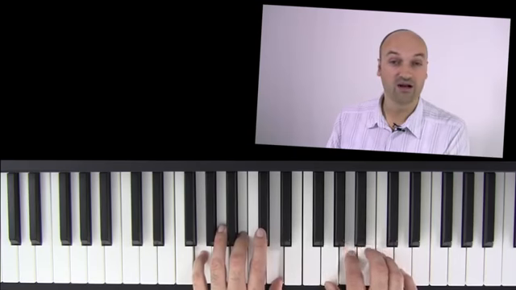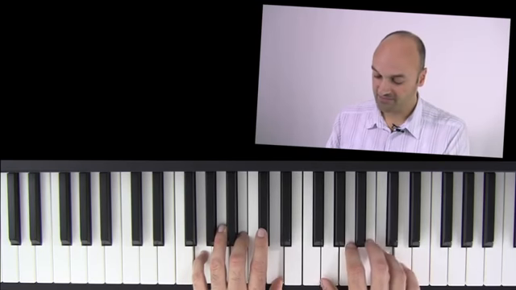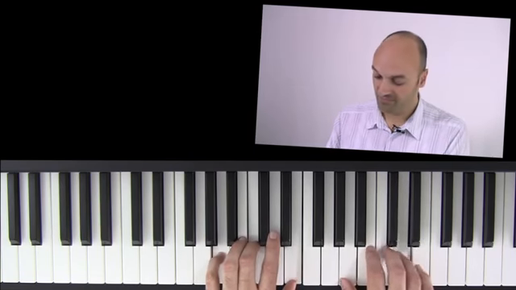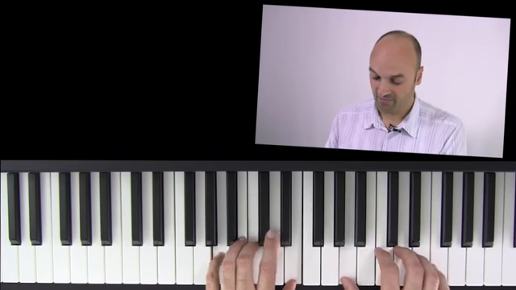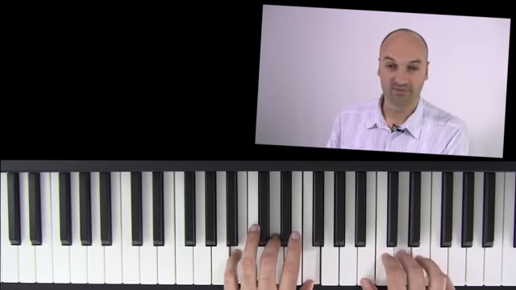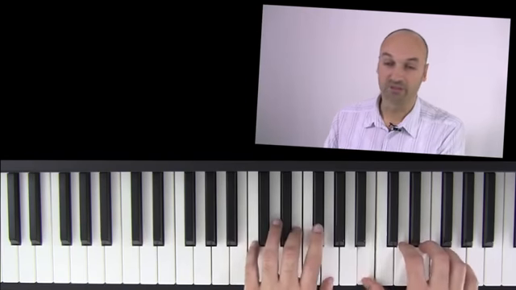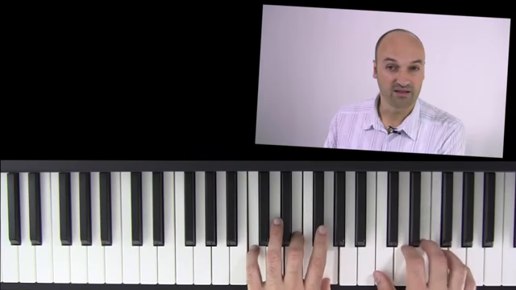Then starting from the G note, from the A note, here there is a little tension, and then I've arrived again at C.